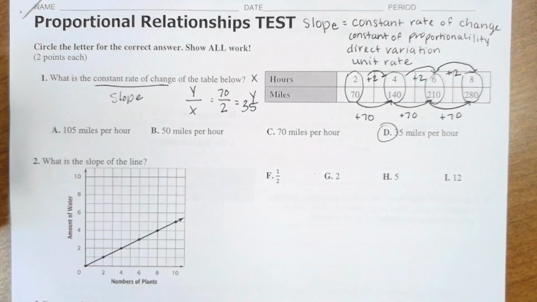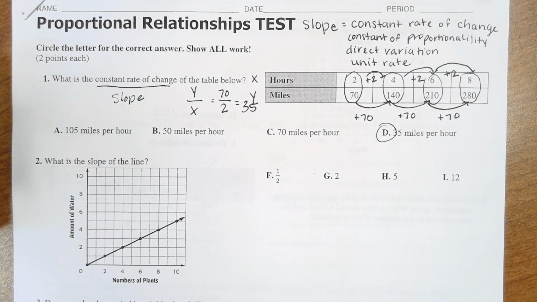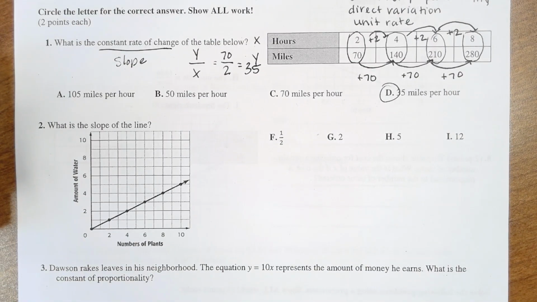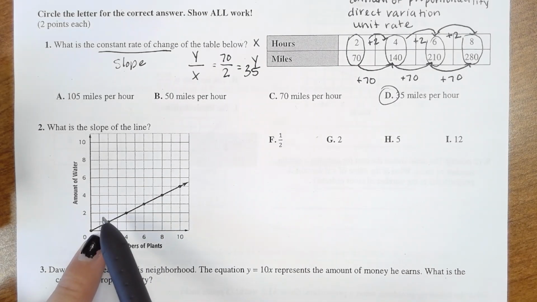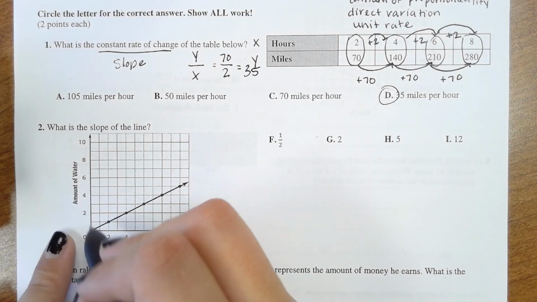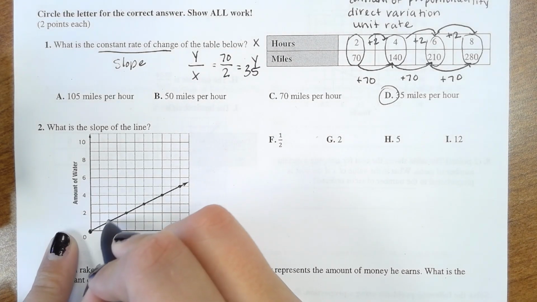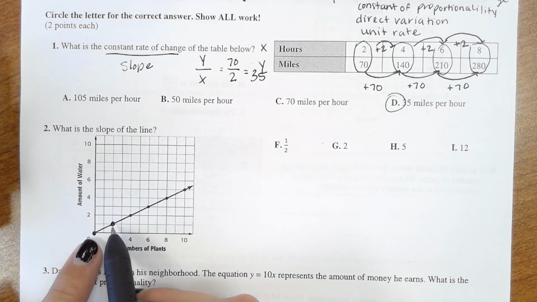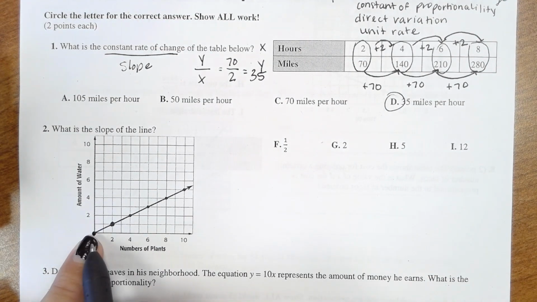All right, number 2, what is the slope of the line? So remember, you need 2 points to find the slope of a line, and as long as they cross at intersections, you can use any 2 points. So let's say I use (0, 0) and (2, 1). Remember, you always start at the point furthest to the left, so I'm going to start here.